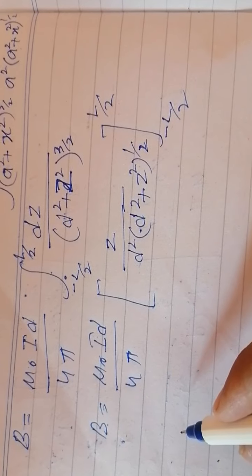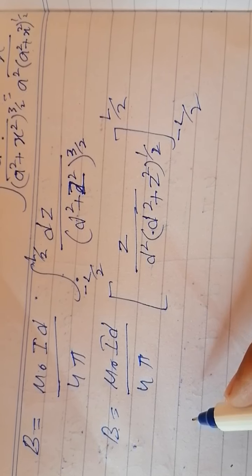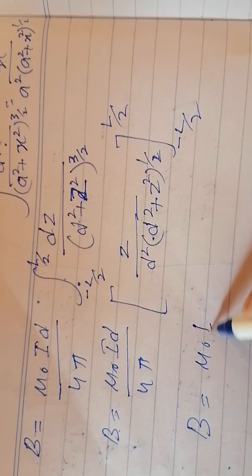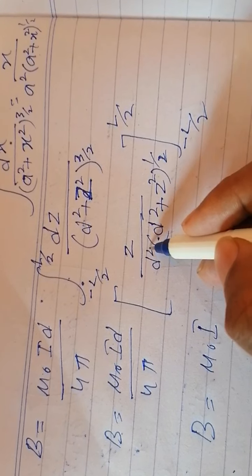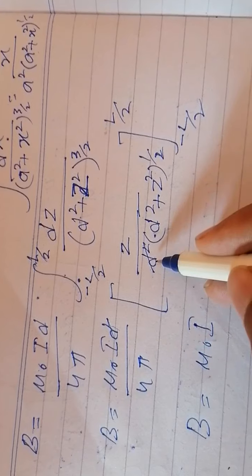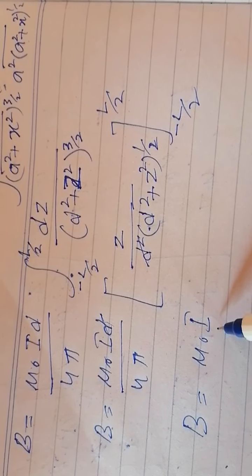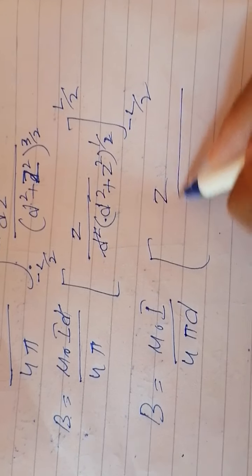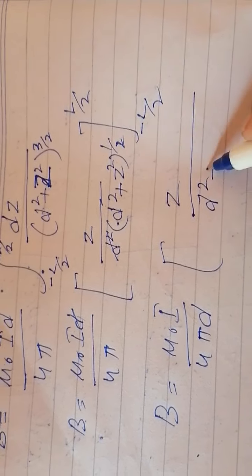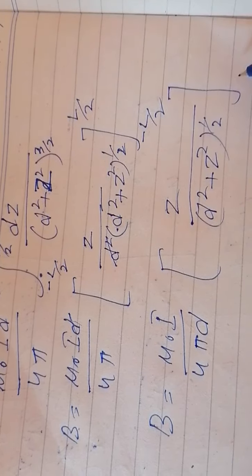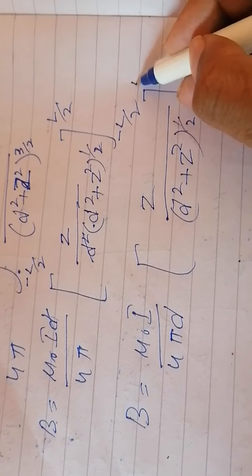So B becomes mu naught I, and one d is cancelled in this d, and the remaining d we take out. We write here 4 pi d, and here it becomes z over d square plus z square to the power 1 by 2, with limits from minus L by 2 to L by 2.